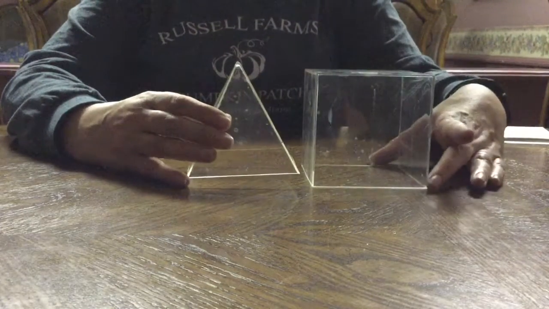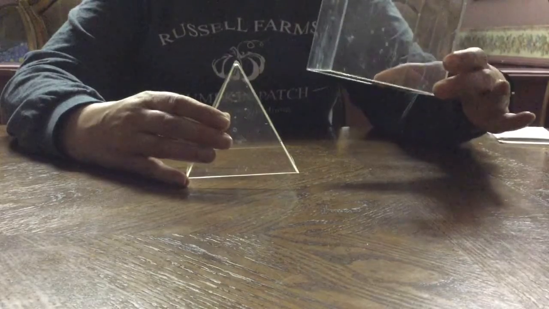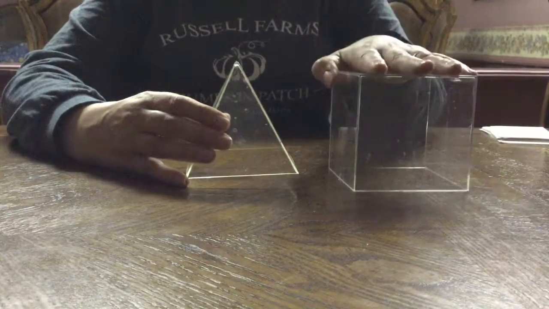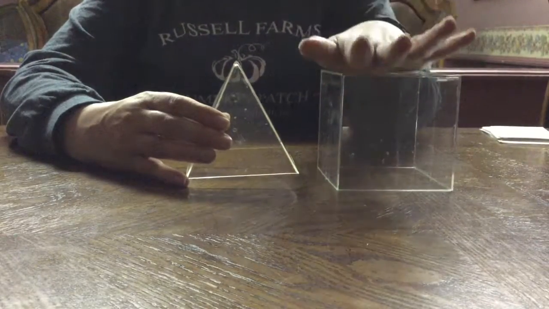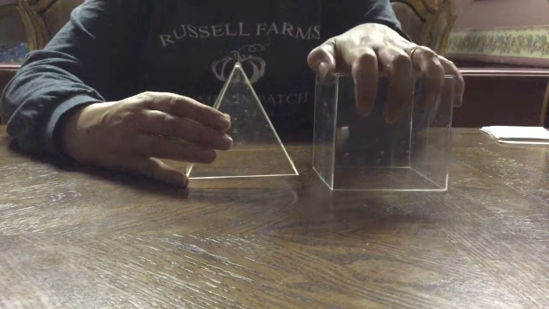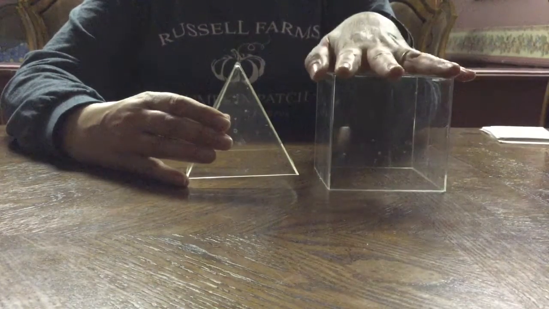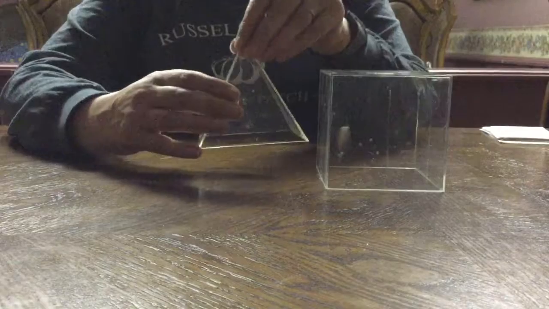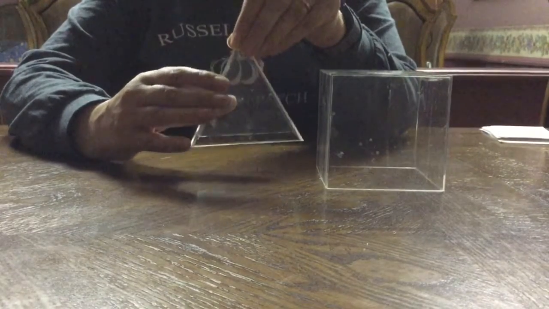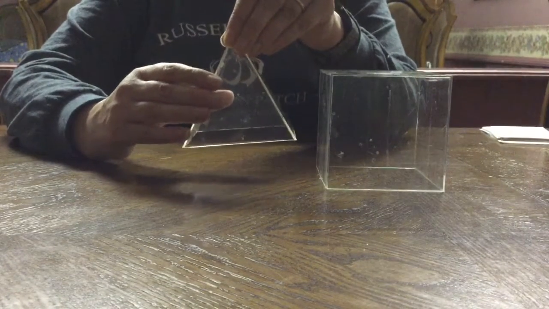Remember the formula for finding the volume of a prism? The area of the base times the height is the volume. And we're going to see if we can derive a formula for finding the volume of a pyramid. So let's try.